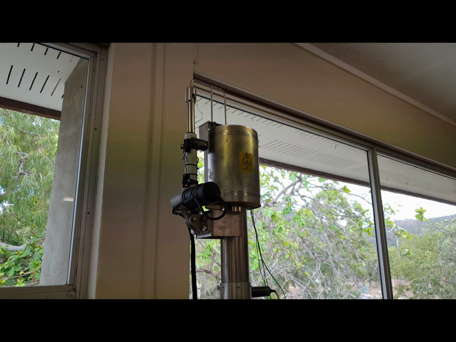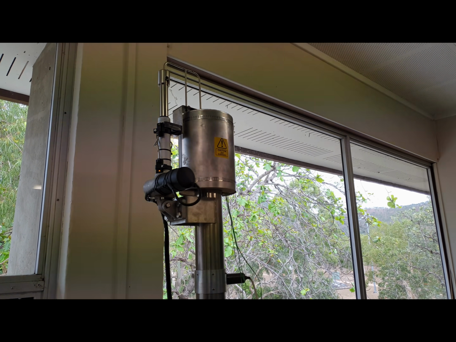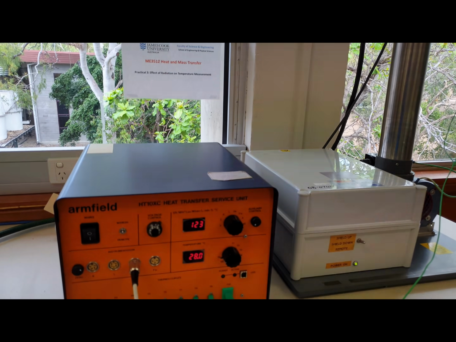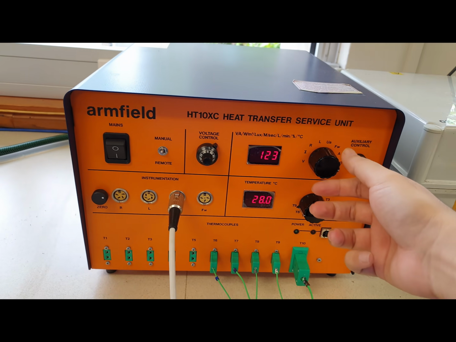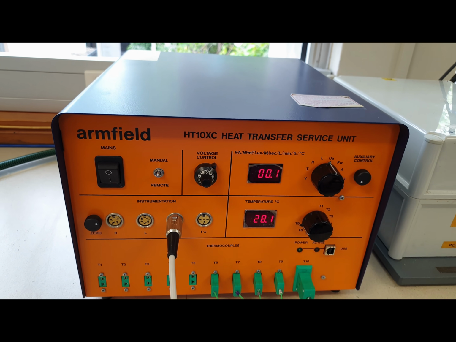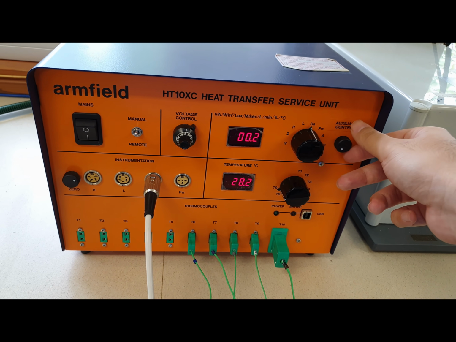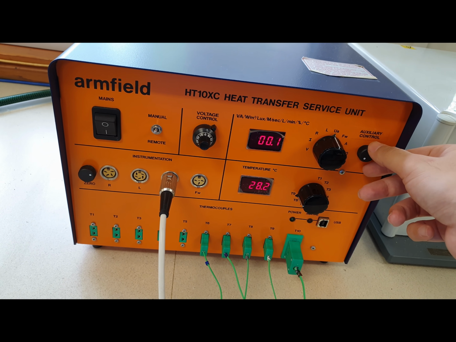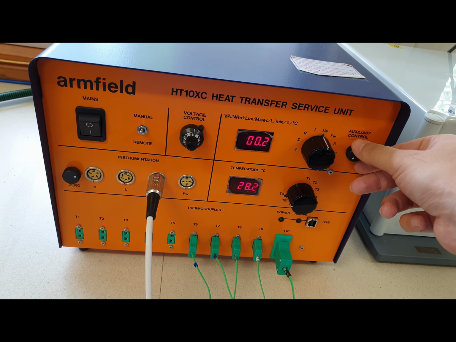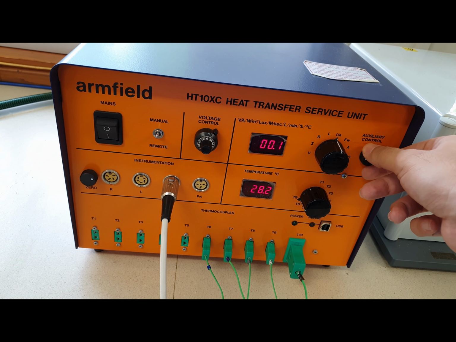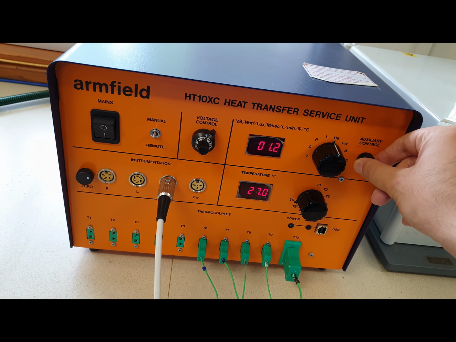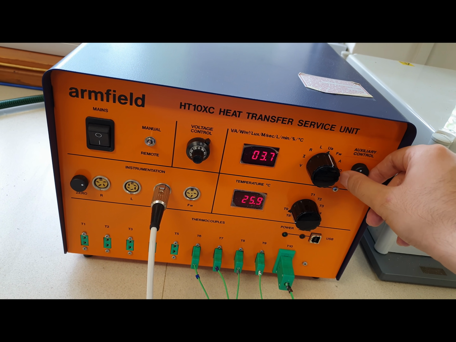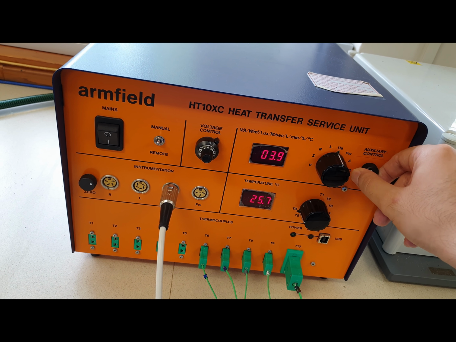So we are going to keep the radiation shield up, so we have the radiation effect on the thermocouples, and I'm going to have some flow similar to the previous case, case number 2, in which we had 4 meters per second. Let me increase it a little bit more.